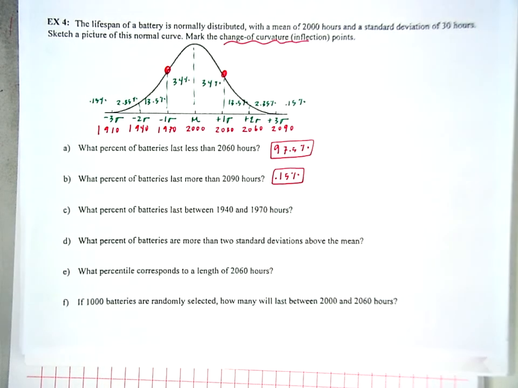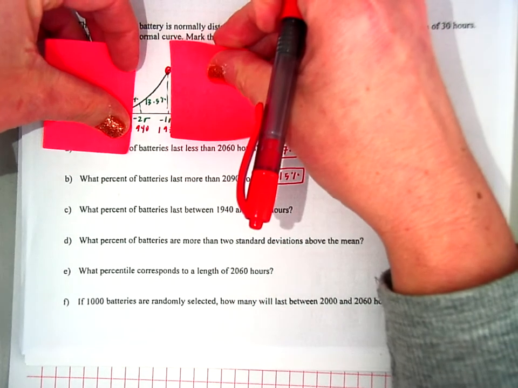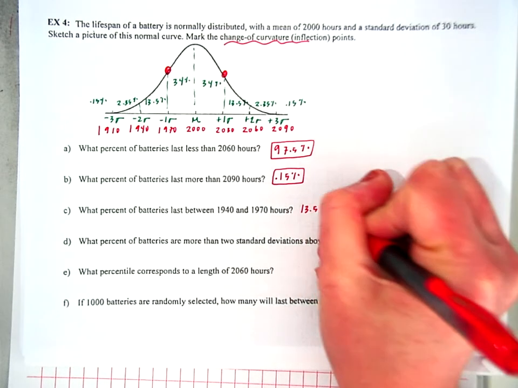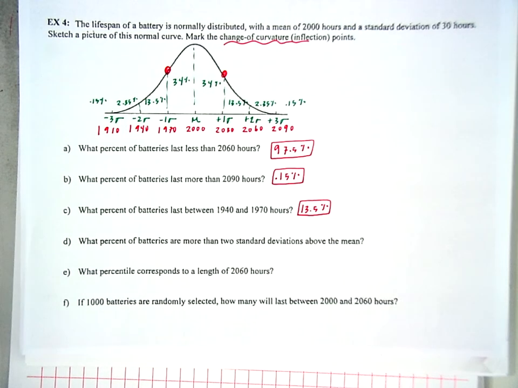Okay, what percent of batteries last between 1,940 and 1,970? So here we're just looking from here to here. So 13.5%. Okay, what percent of batteries are more than 2 standard deviations above the mean?